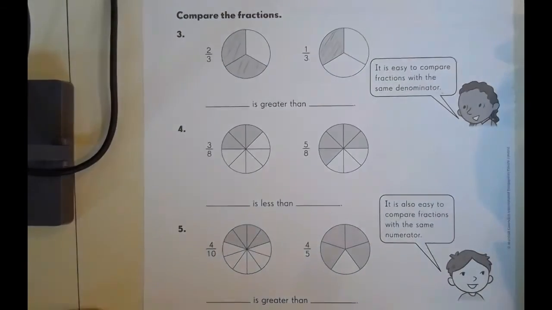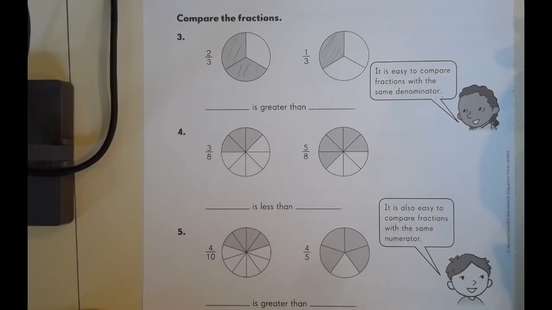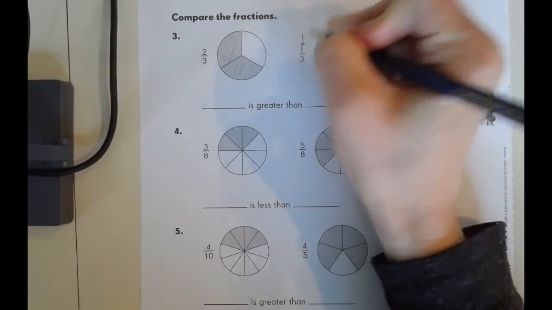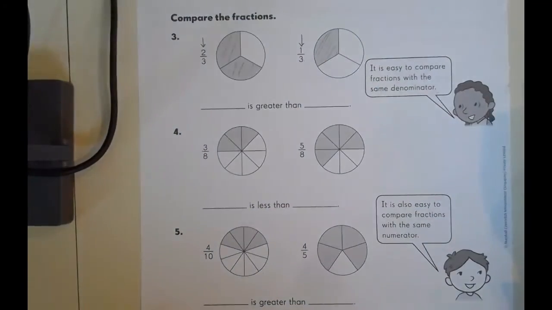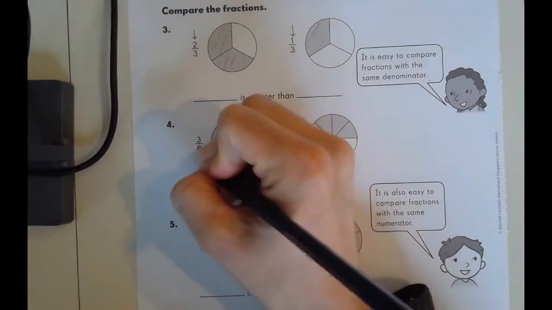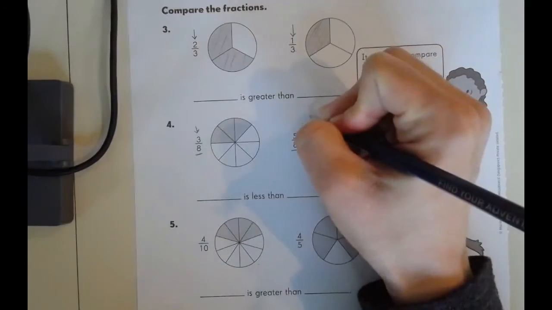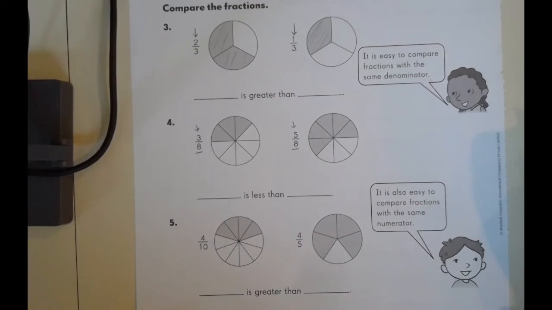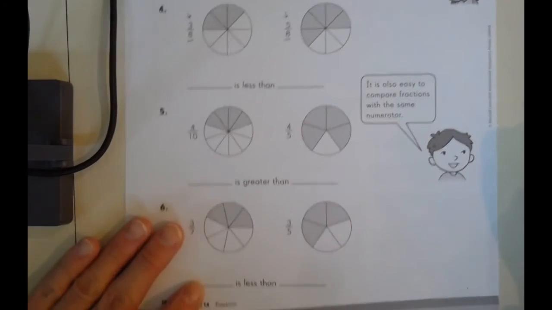It's pretty easy to tell which one is greater there. When the denominators are the same, you just have to look at the numerator to see which fraction is greater. And that only works when the denominators are the same. So in both of these problems, the denominators are the same, so you can use the numerator to tell you which one is greater.